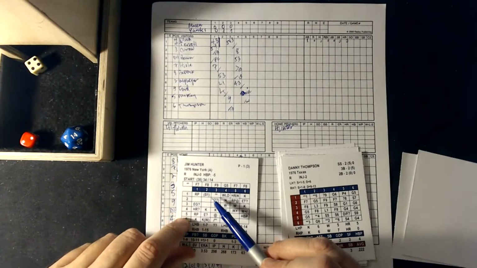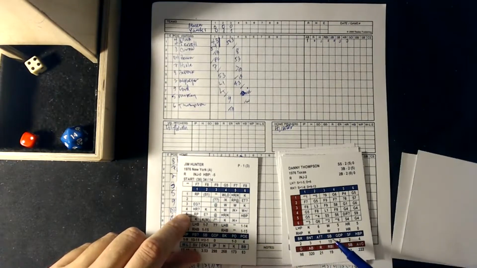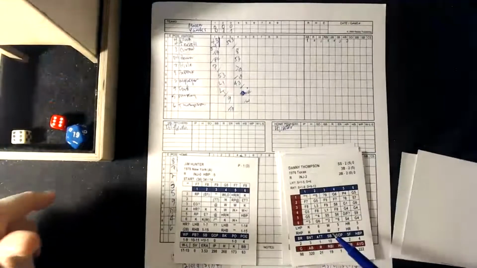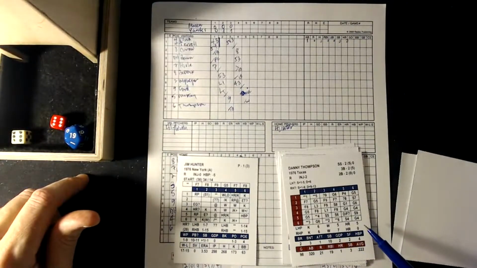So it's 2-4. That's a strikeout. Against a righty, it's a 6 minus 3. It's a 3. We roll a 14. So it's going to be Danny Thompson's card. That's a 6-6, and that's going to be a ground ball second base.